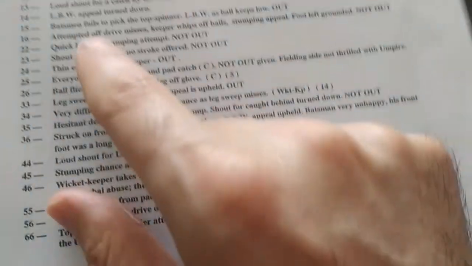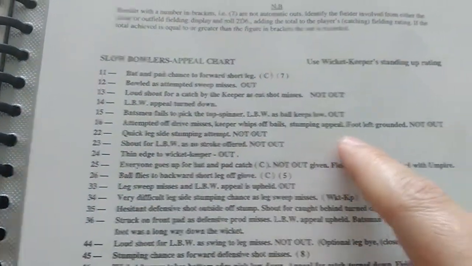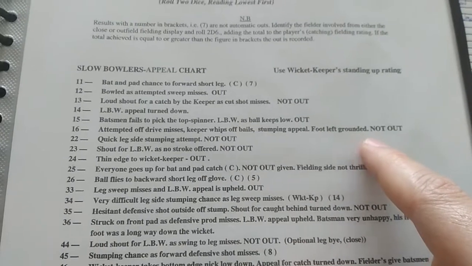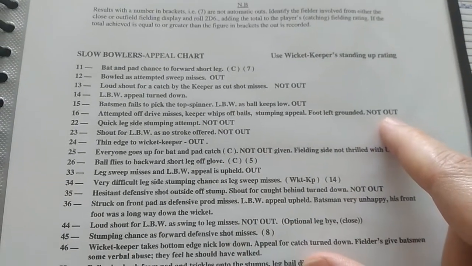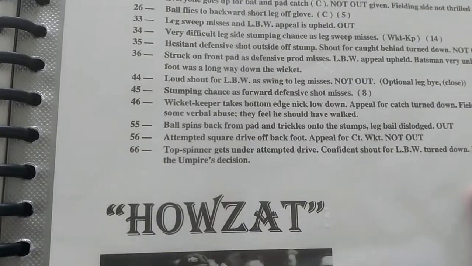Now, I'll see if I can find one actually. Here. Attempted off-drive misses, keeper whips off bails, stumping appeal, front left foot grounded, not out. So let's see if I can find any other ones.